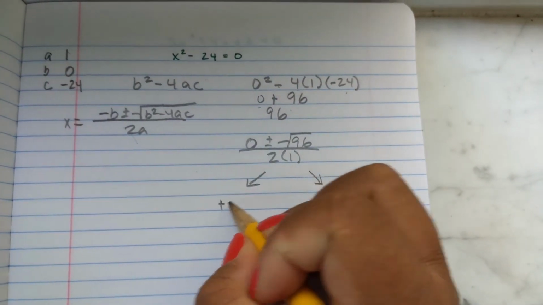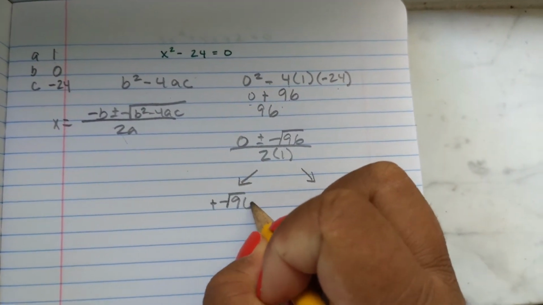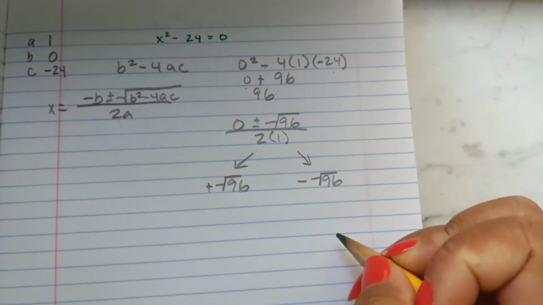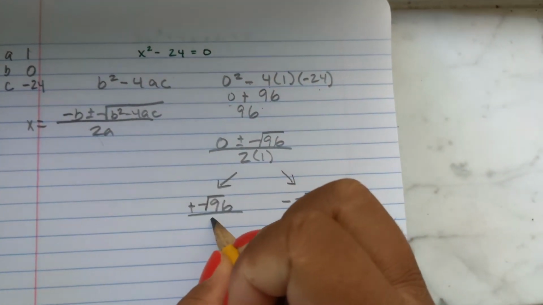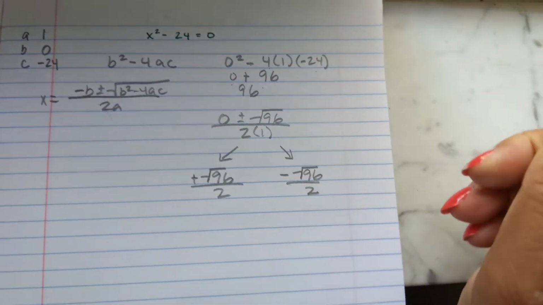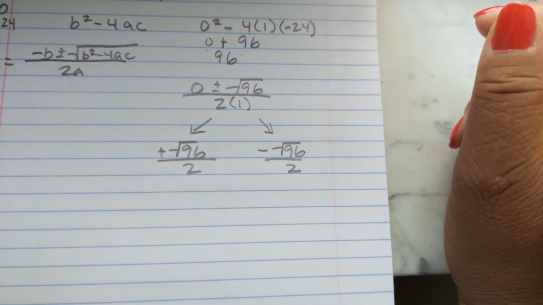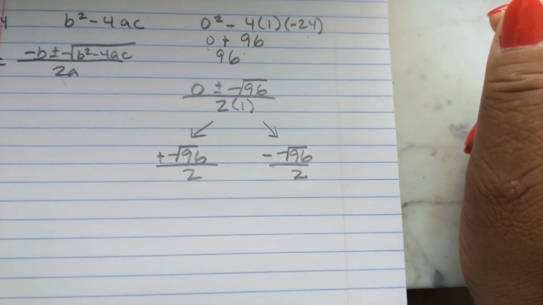Now we're going to take this, and don't forget, we're splitting this into two different equations. 0 plus the square root of 96, and then minus the square root, or the opposite of the square root of 96. And that is all divided by 2. Now, we could leave it like this.